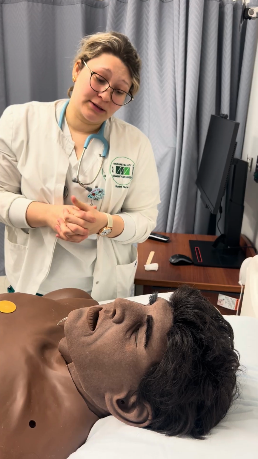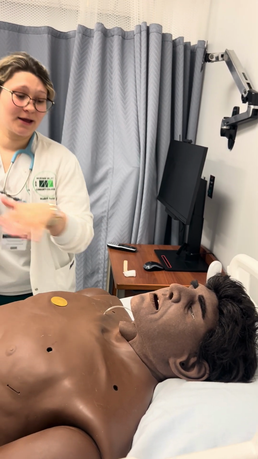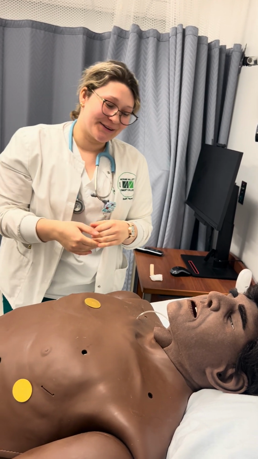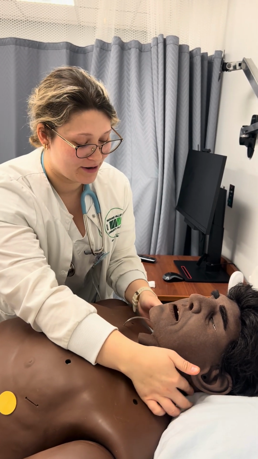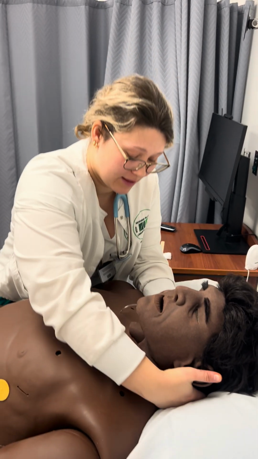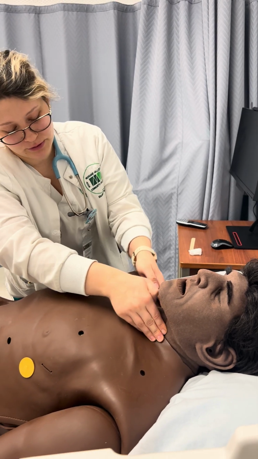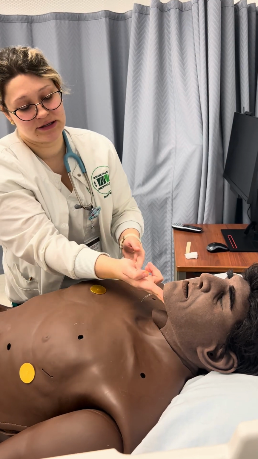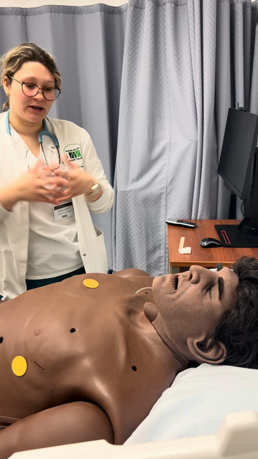Next, I'm going to palpate the lymph nodes. So I'm gonna start at the preauricular, which is right here. I'm gonna palpate the postauricular, the occipital, then the back of the neck, the anterior cervical, the front of the neck, the posterior cervical, the tonsillar, submandibular, submental, and the supraclavicular. They're not swollen, so that's good.